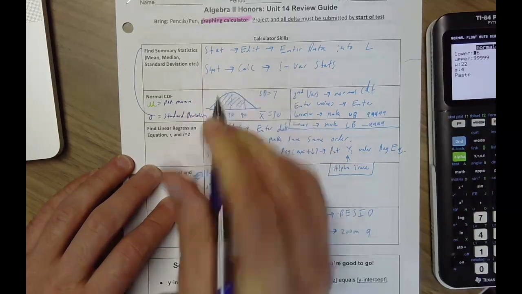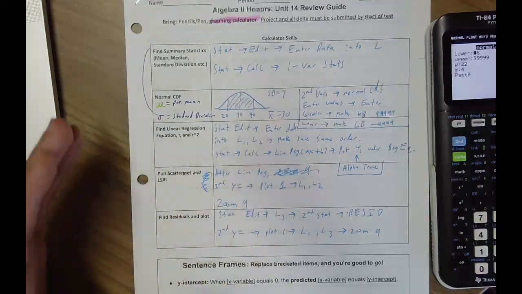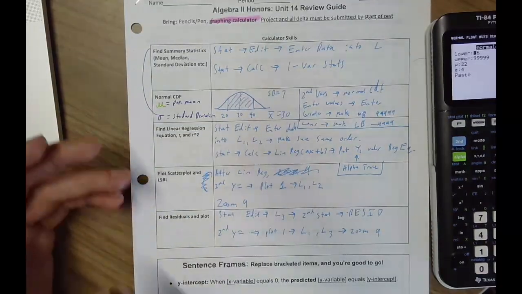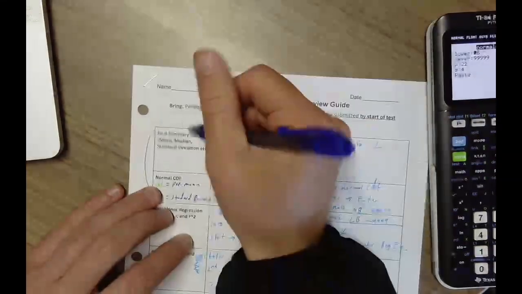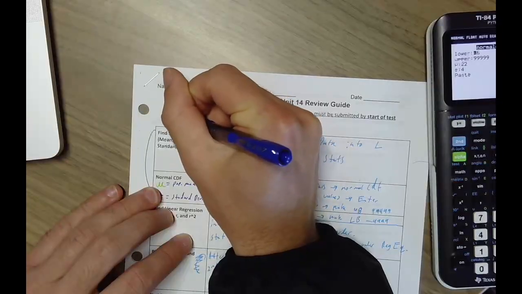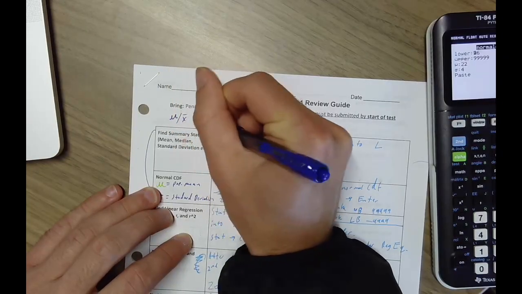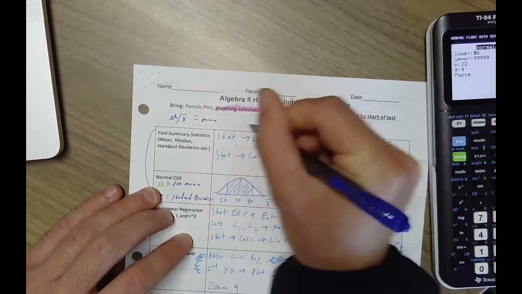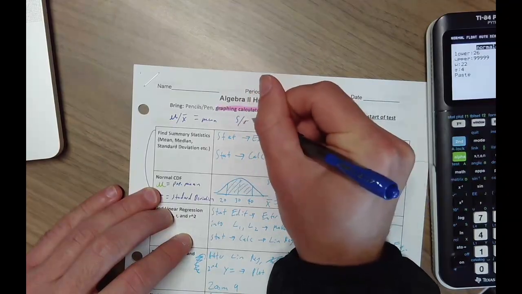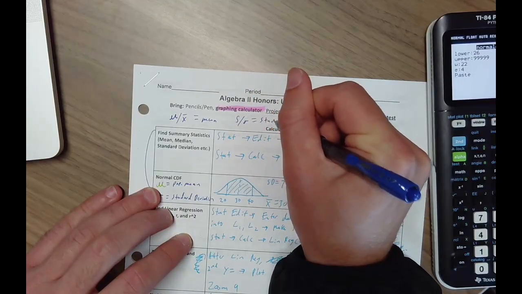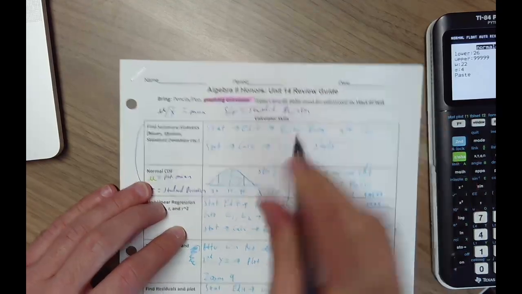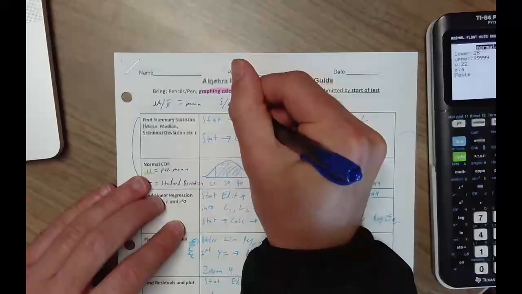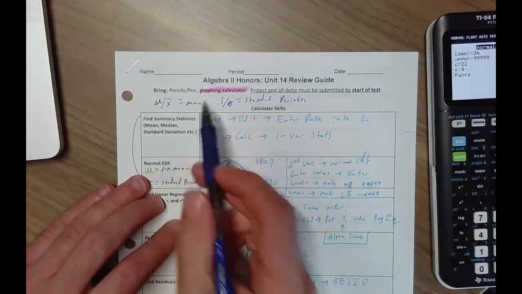But for what we did, we didn't really distinguish too much between population and sample. So really, seeing a mu or x bar is mean, and seeing an S or lowercase sigma is standard deviation. You don't need to distinguish them. Just know that these symbols mean standard deviation, these symbols mean mean, okay?